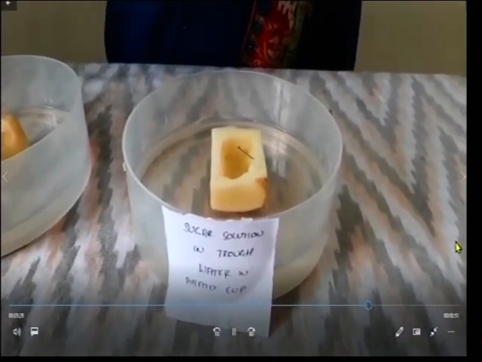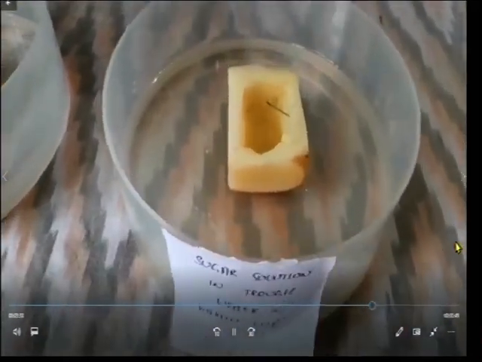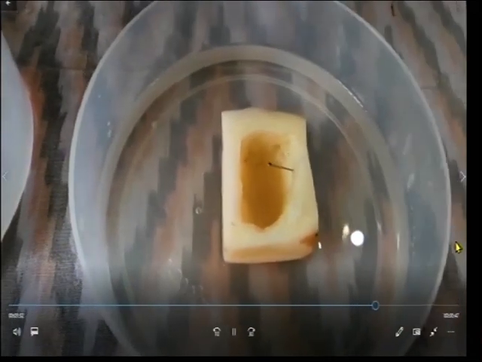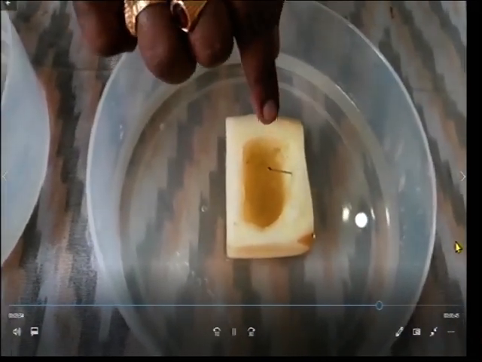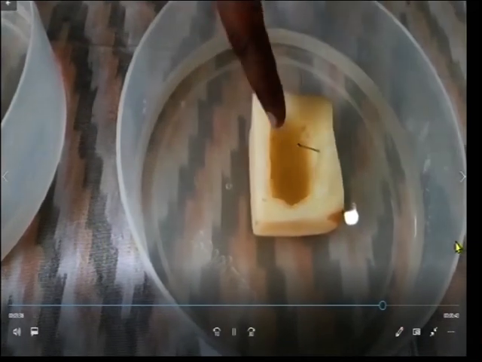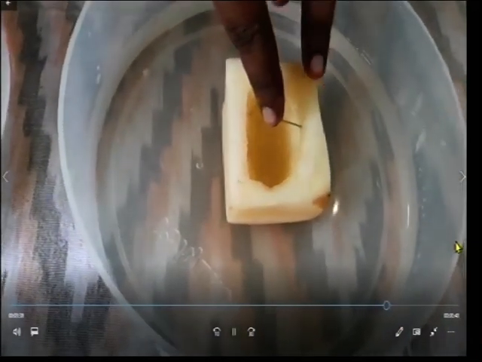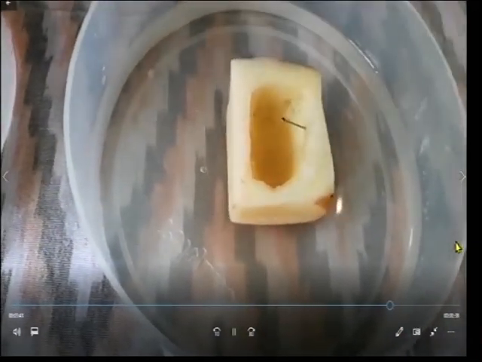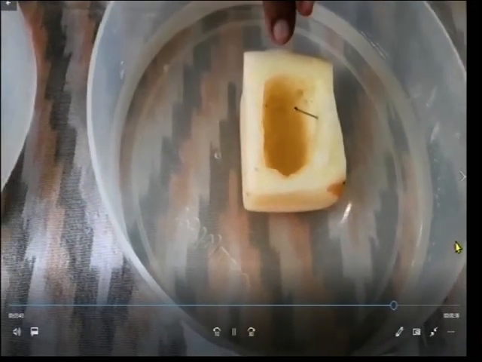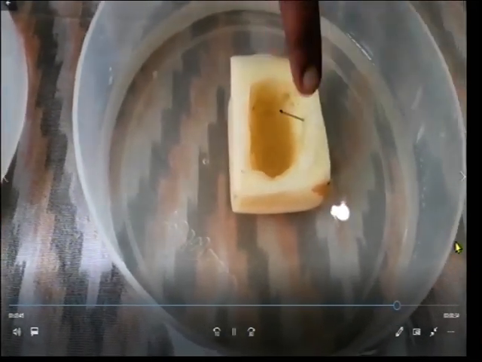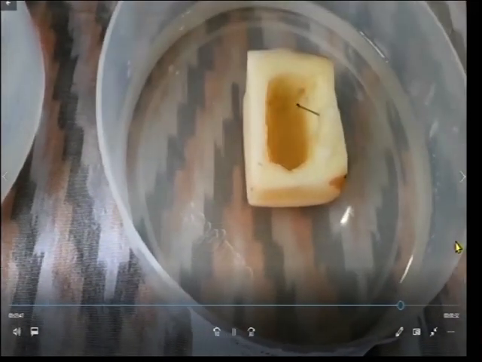So in the potato cup experiment, let's see the observation. Children, you can clearly see the water in the potato cup has moved towards the sugar solution. See, this was the pin which I pierced to see the level of the water. Now there is no water left. That means the water in the potato cup has moved towards the sugar solution.